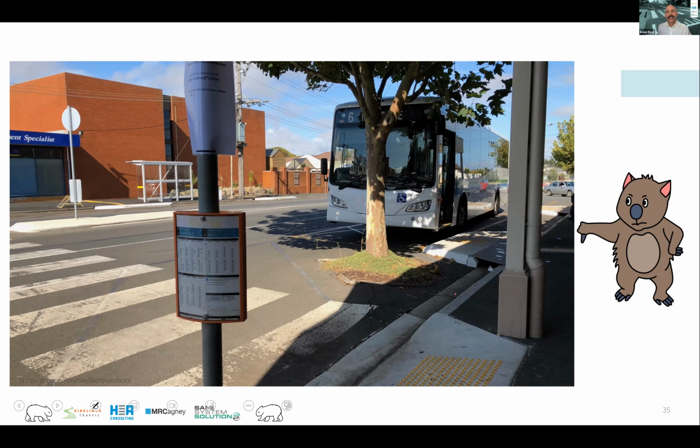Okay. So this might be considered a dynamic visual obstruction, meaning that it's not there all the time. And do we consider it a sight distance impediment or not? I think everybody's on the same lines that we do need to think about this as a sight distance impediment.